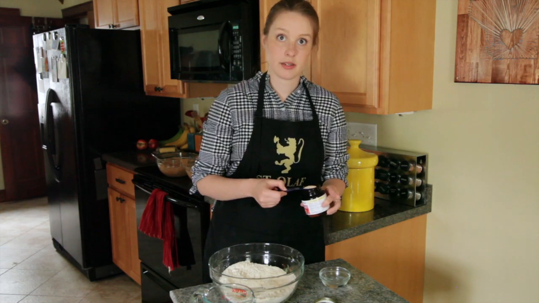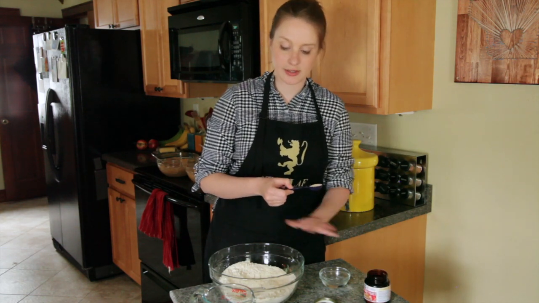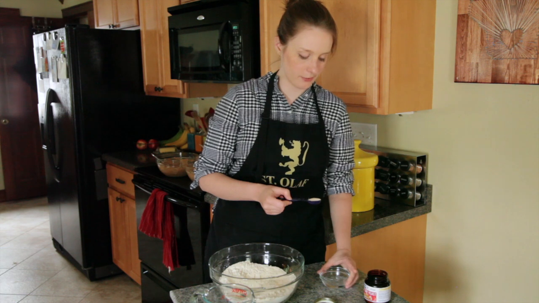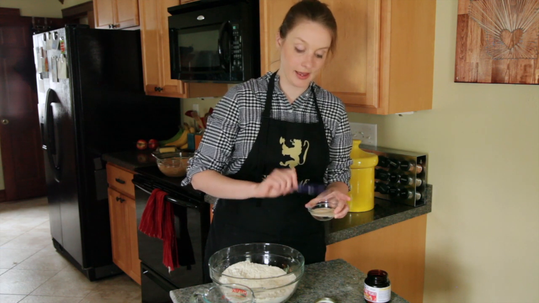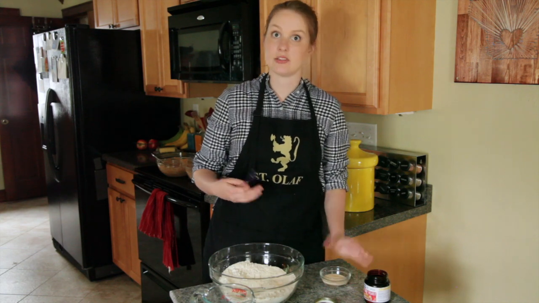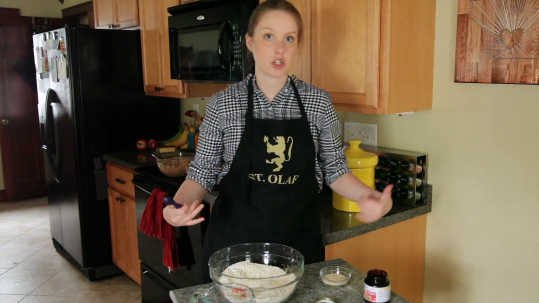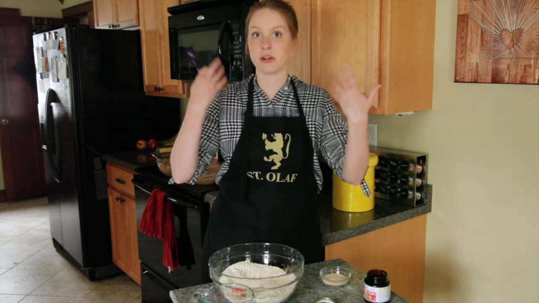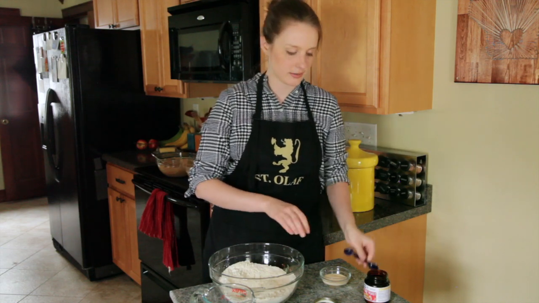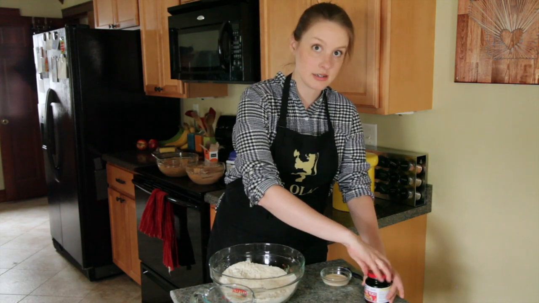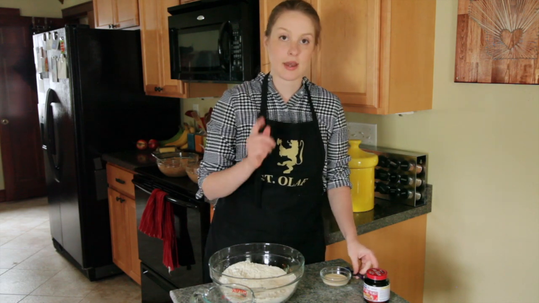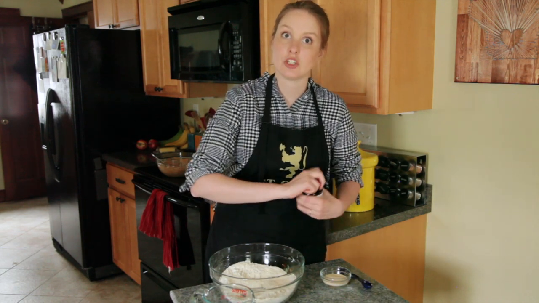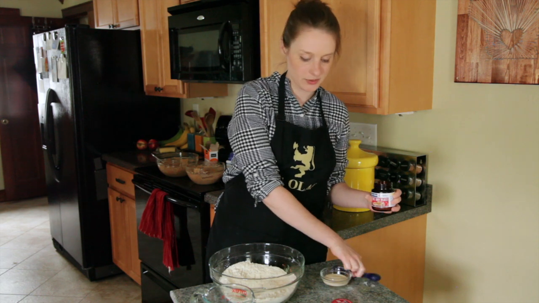The yeast are going to eat sugars that naturally occur in the flour and produce carbon dioxide gas in the same way as your body using sugars to create energy and breathing out carbon dioxide gas. And heat causes that metabolism to happen faster. That was only 1 teaspoon and I need 2, so I'm going to measure out another teaspoon of yeast.